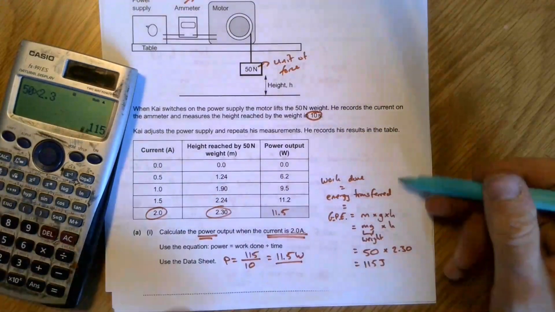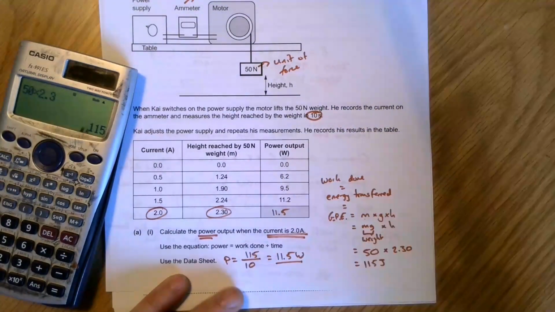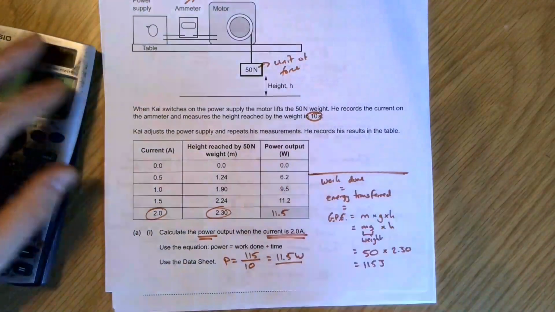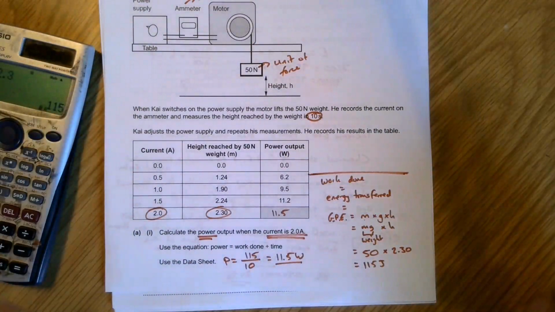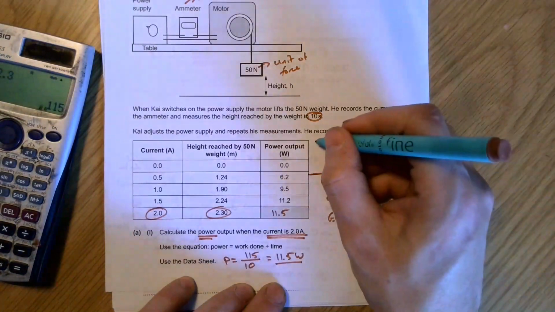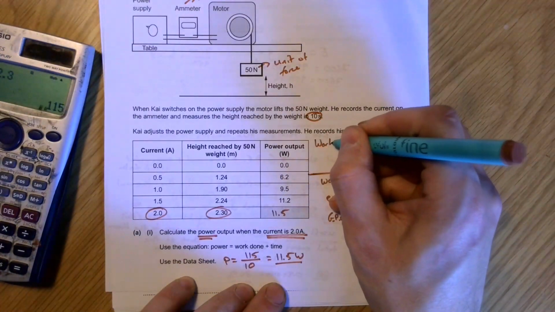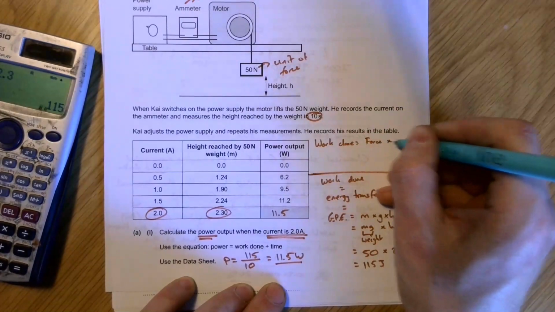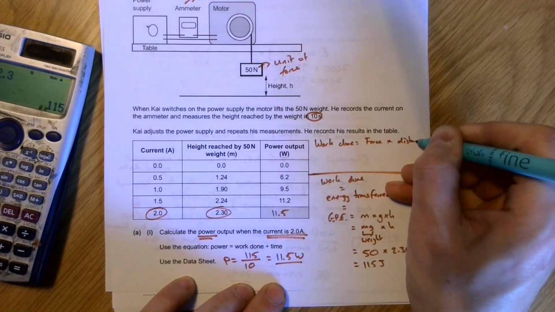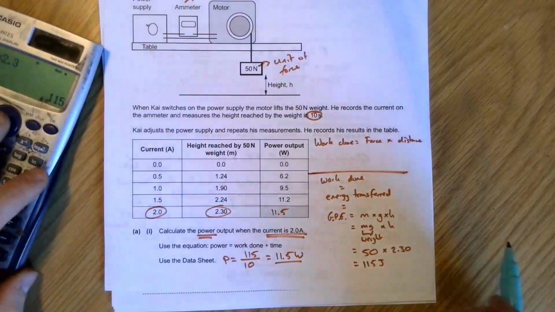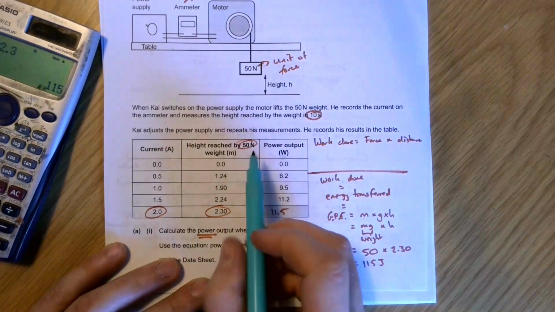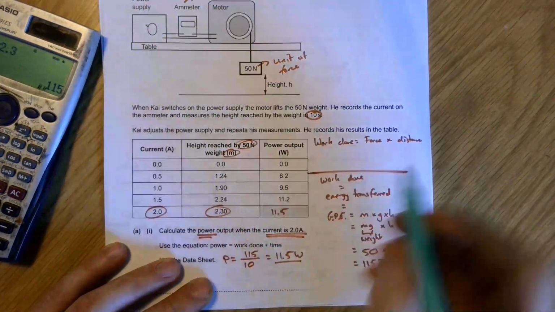Now, if this was too complicated, there is one other way to think about this question. I've picked this question just because it is a good question. There is another equation on the formula sheet: work done equals force times distance. So when you were looking at this question, you might have thought, hang on a second, we've got a force and we've got a distance, so why can't we just use this equation?